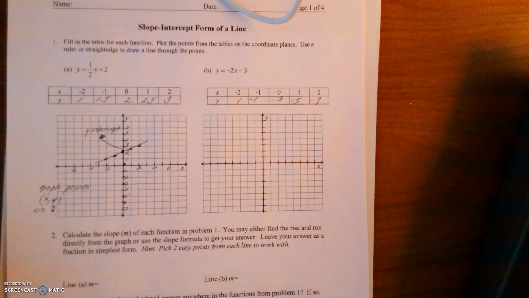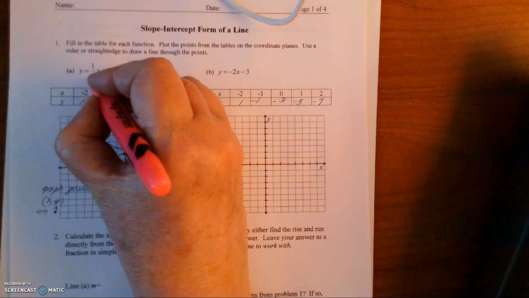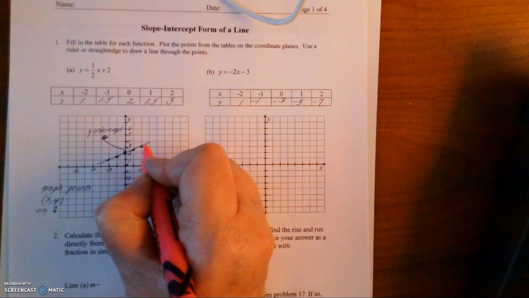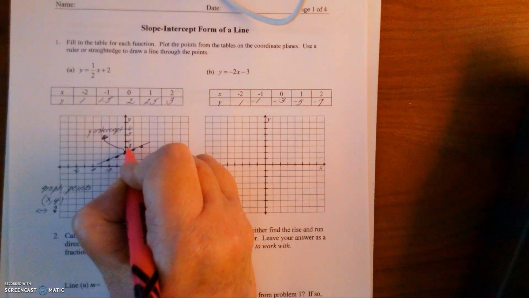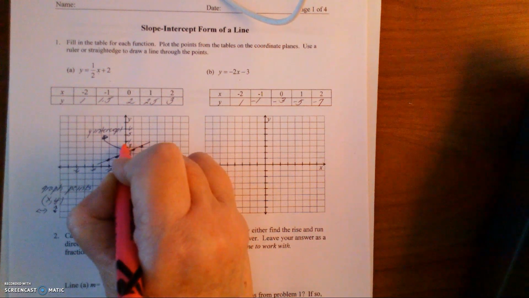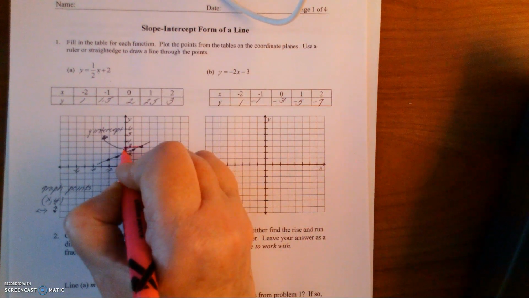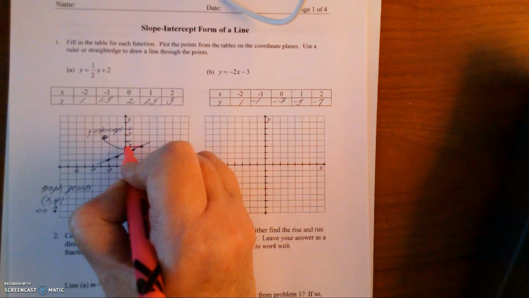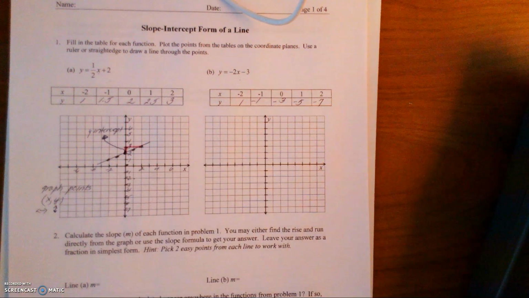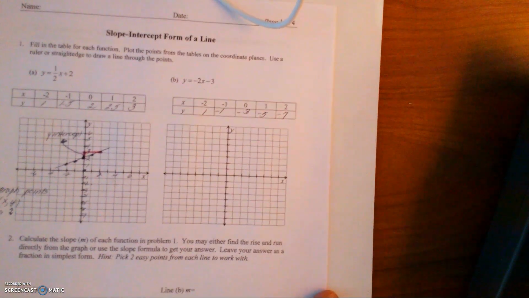Now, when we look at this, we can look at the slope, and remember it says 1 over 2. If we were to go up 1 and we go over 2, it matches what this says. So we have the y-intercept, which is 2, and we have the 1 over 2, which is the slope, which is awesome. So we got it.